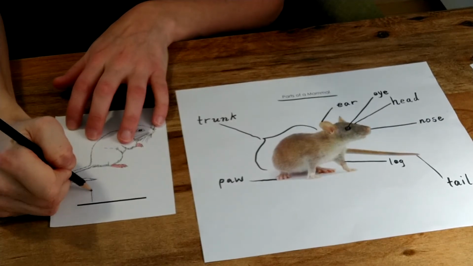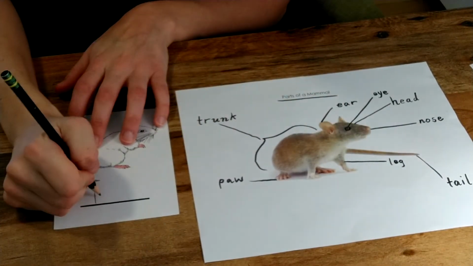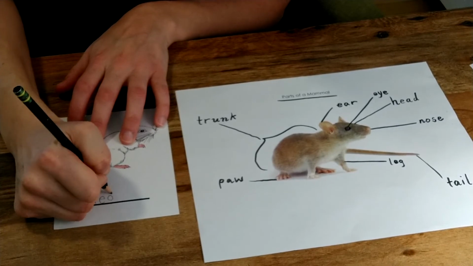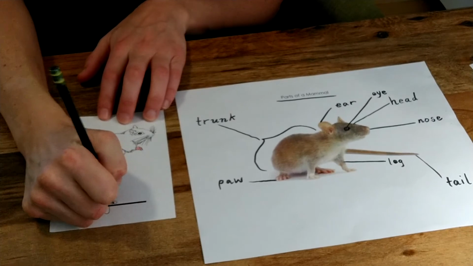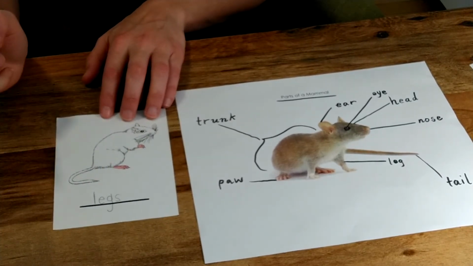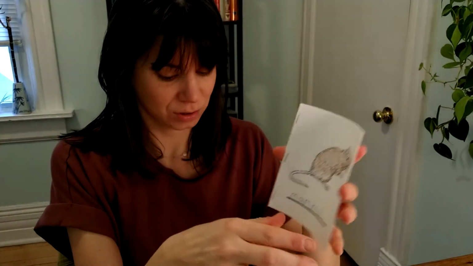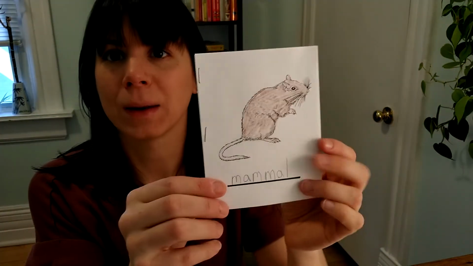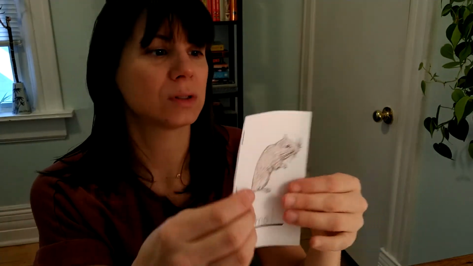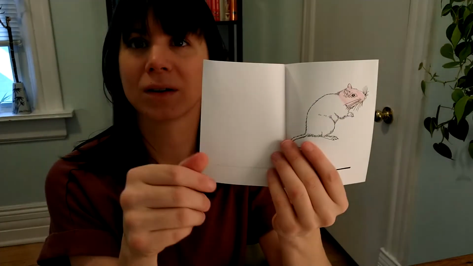So leg, g. And there's more than one, so I'm going to put s at the end. Legs. Okay, when you're finished, you have enough to do each of the body parts on the mammal. I put mammal on front and I bound it with staples. And now I have a book with all of the parts of the mammal.